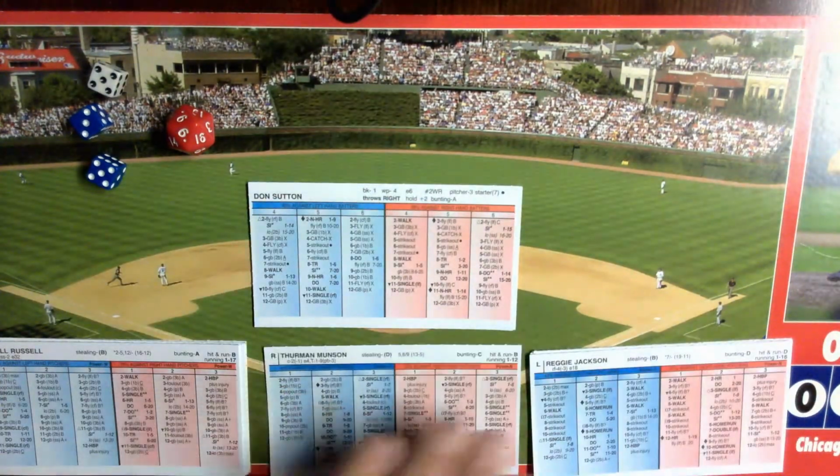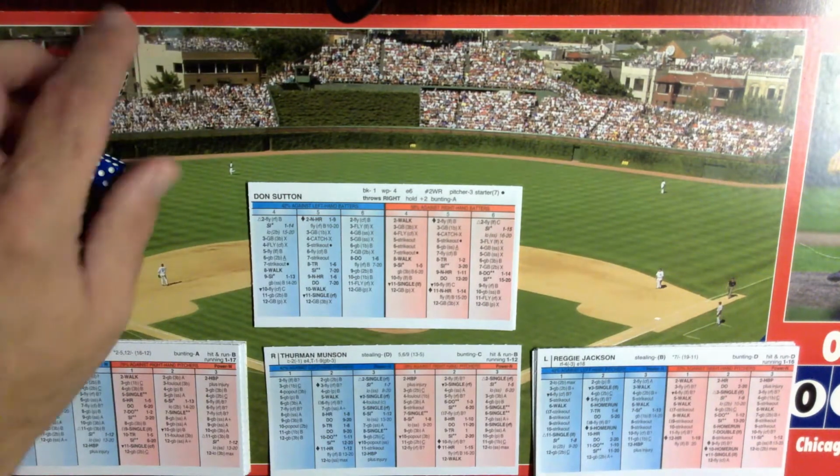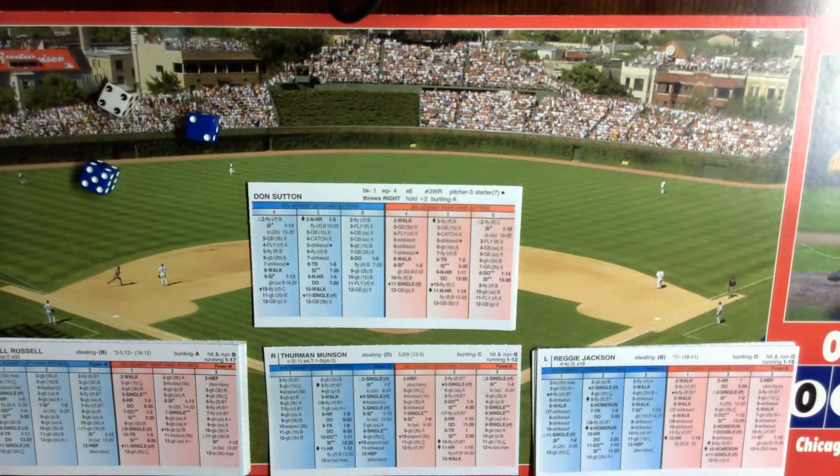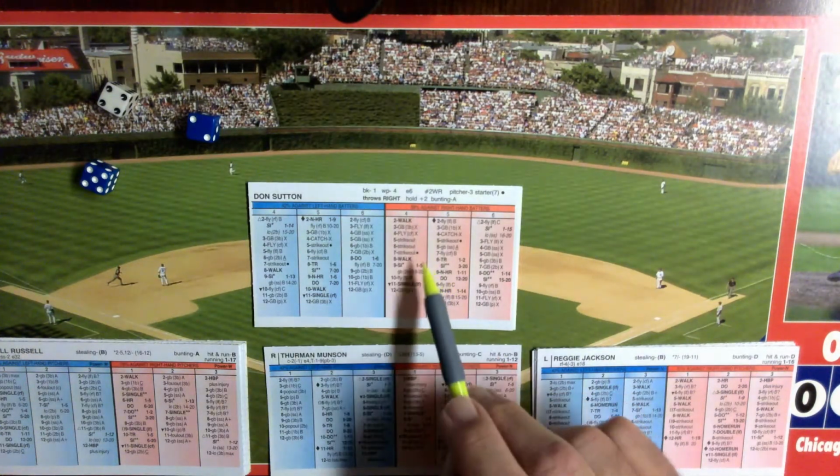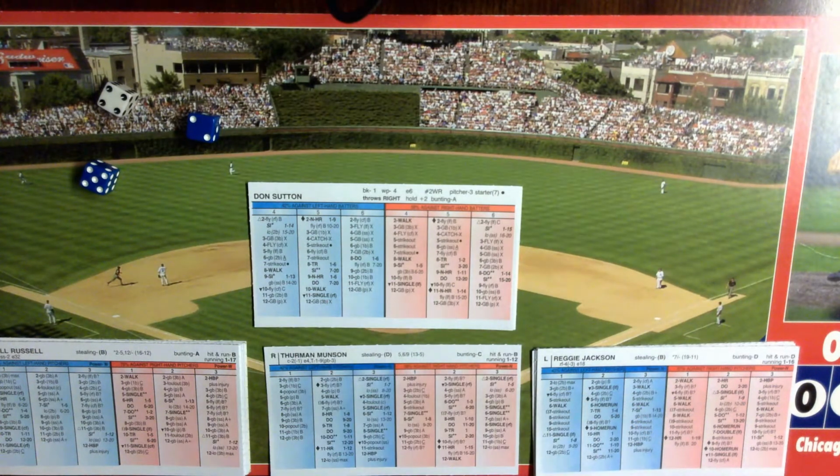The captain, Thurman Munson, with 2 down. That's a 4 and a 7 against a right-handed batter. A 4 and a 7 is a strikeout. So the Yankees go down 1-2-3 in the bottom of the third. The score is the Dodgers 0 and the Yankees 0.